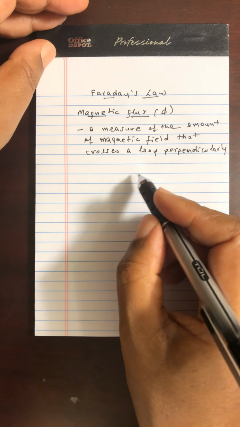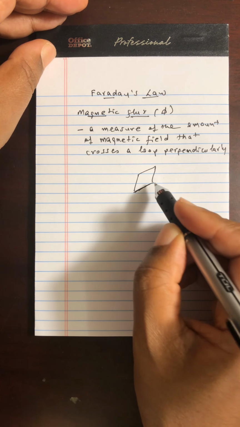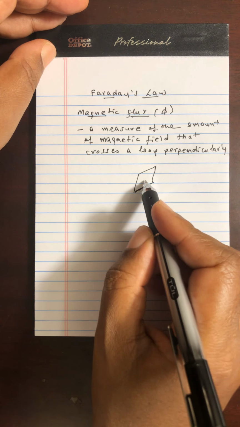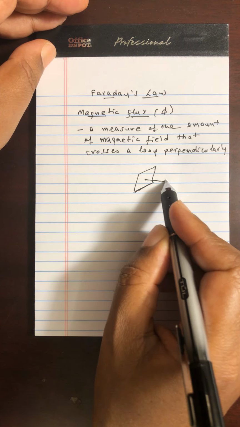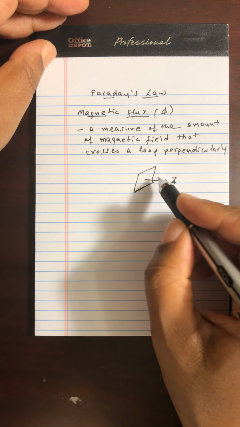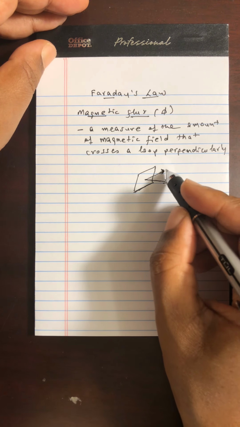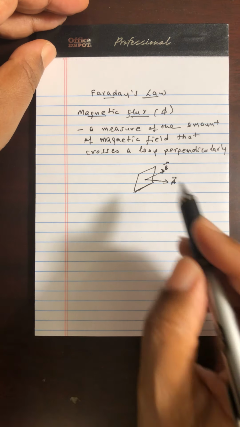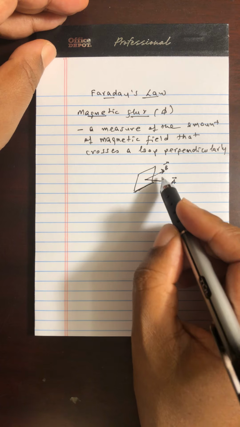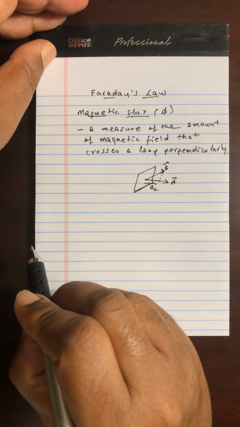Now suppose this is a loop like this. Remember, the direction of area is perpendicular to the plane. So let's say this is the direction of the area, which is perpendicular to the plane of the loop. And let's say the magnetic field crossing the loop has this direction. The component of this magnetic field that crosses the loop perpendicularly would be this part over here, B perpendicular.